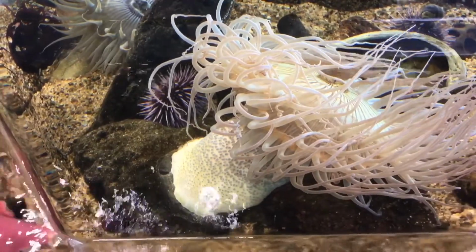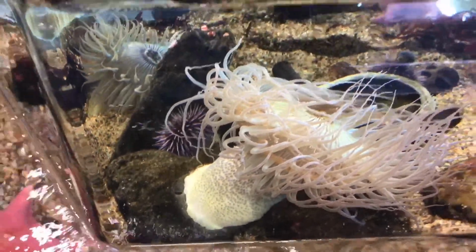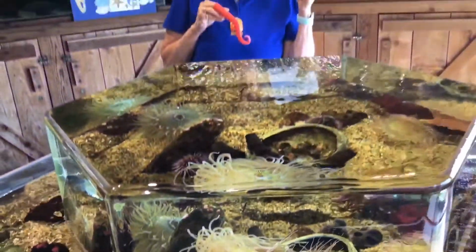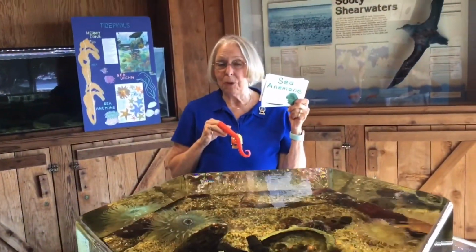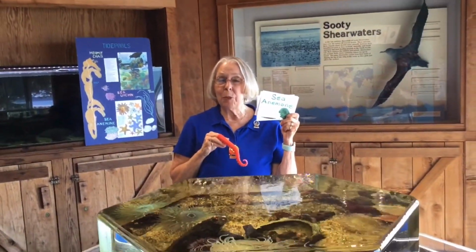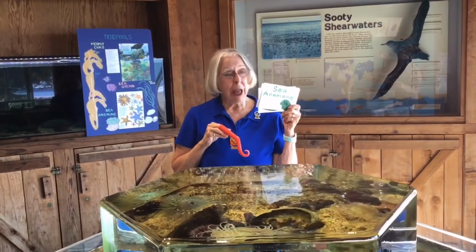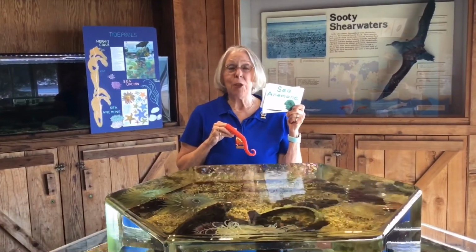defending itself. So these are just a few of the animals that we have in the tide pool, and I hope that you learned something today about animals in the tide pool, how they learn to survive and adapt to their environment. And thank you for coming today.